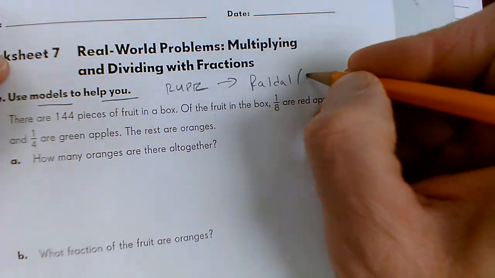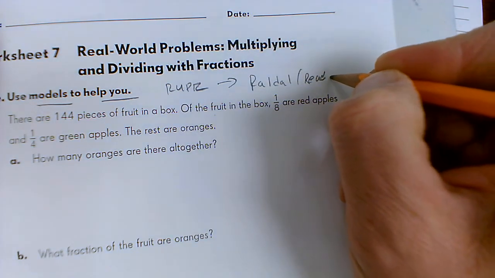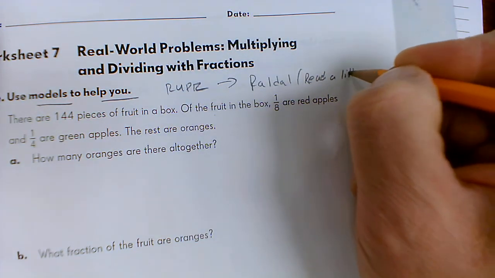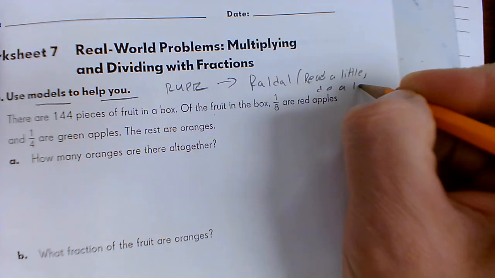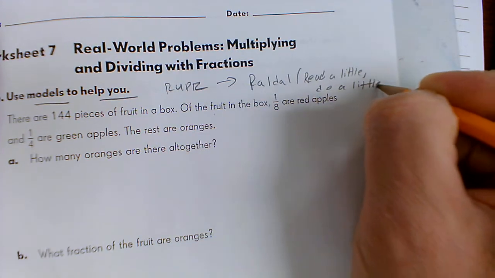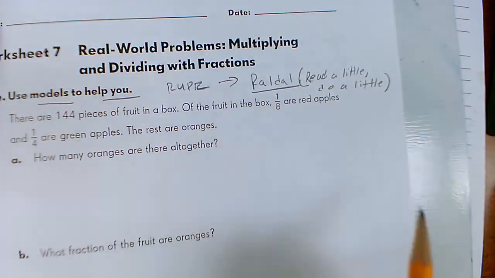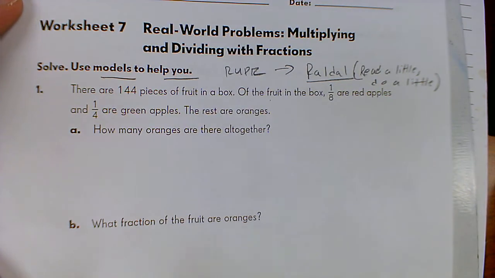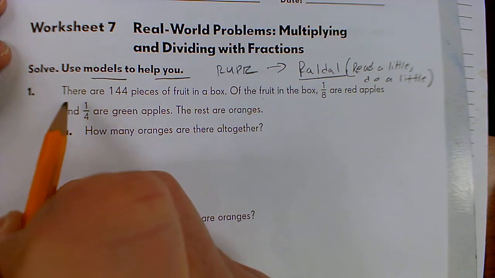Yes, it means read a little, do a little. Okay, so read a little, comma, do a little. Okay? Put that in parentheses. So it's actually an acronym that helps me study and remember how to attack these daunting word problems.